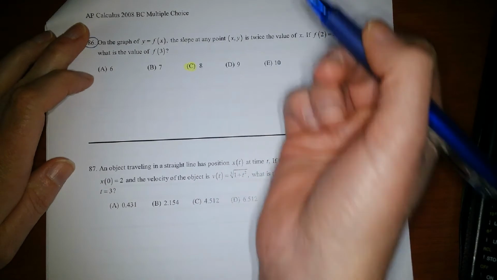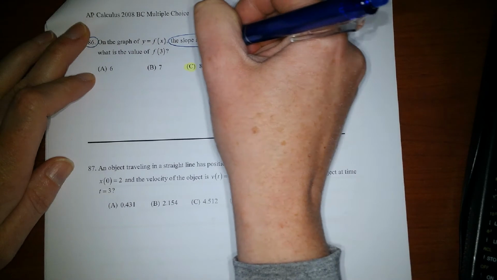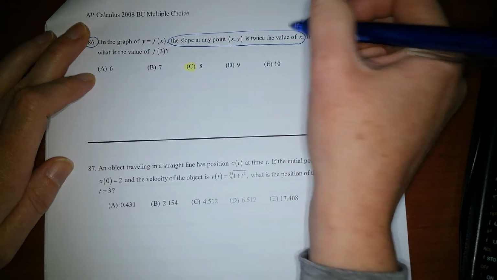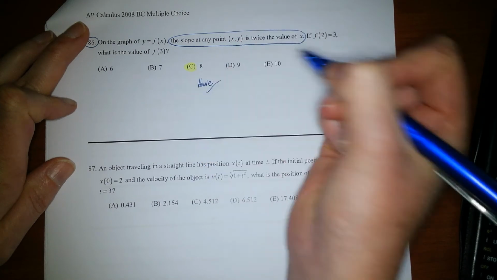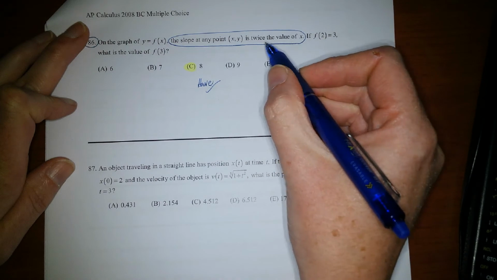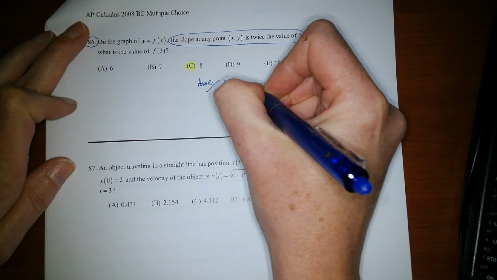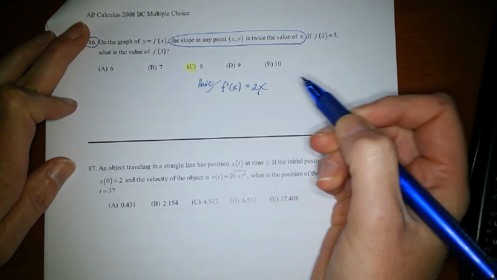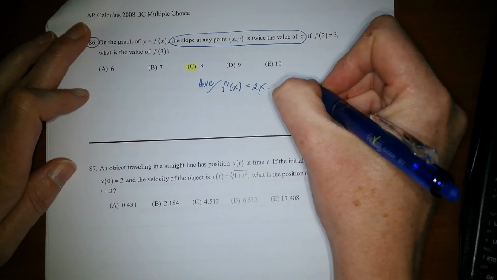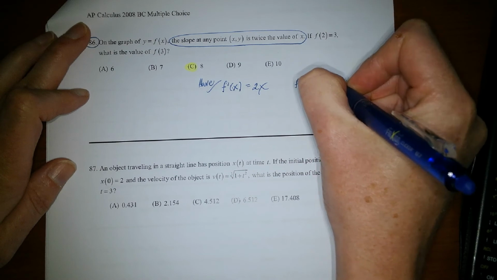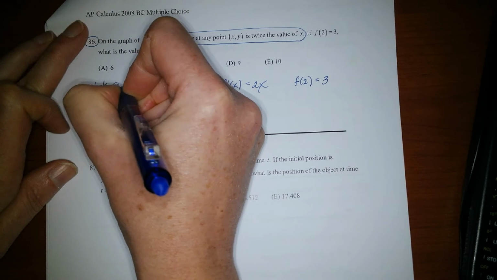So first let's interpret this. We're going to turn that little piece into math speak. And that would go in maybe what I would consider a half section. So the slope at any point xy is twice the value of x. So I would interpret that to mean f prime of x is 2x. You also could have said dy dx there, since after all, y equals f of x. And then we also have f of 2 is 3, and we want f of 3.